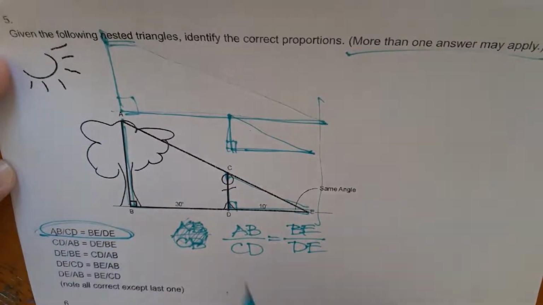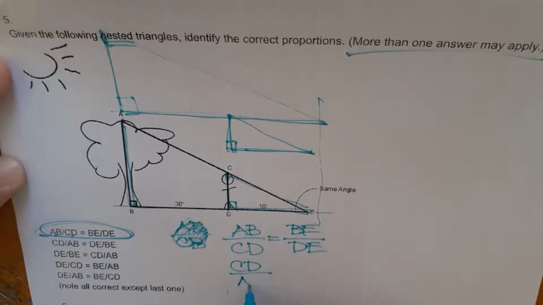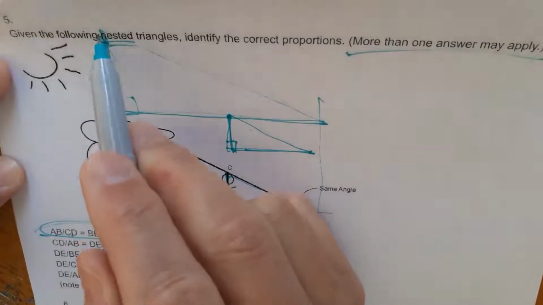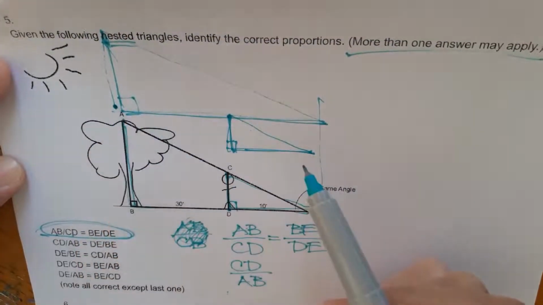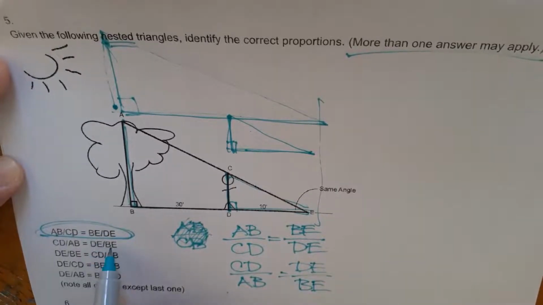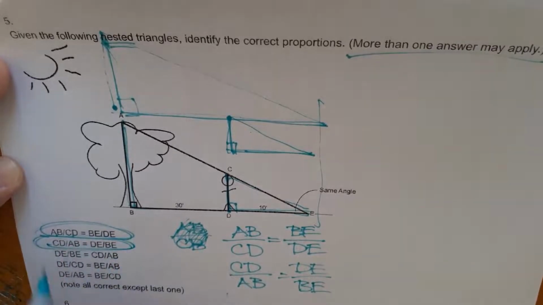Let's try the next. What they've done is flipped it, because they're trying to show us some things about a proportion. We can flip this. See how the CD is now in the numerator position and the AB is now in the denominator position. So let's trace back through it. Now we have CD is here, so the small side over the larger side. And now if we're going to go the same route, let's put the DE on top. I already see that this is going to be up in the numerator position, so the BE is going to be down in the denominator. So does that match this one, DE over BE? Yes, it does. So these two are correct.